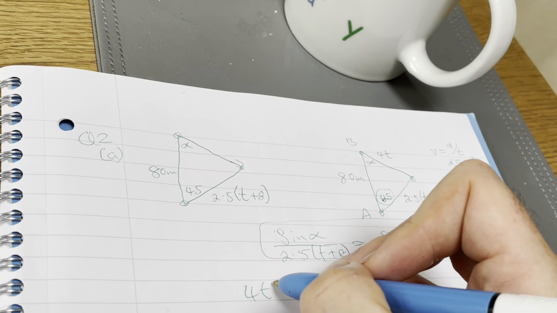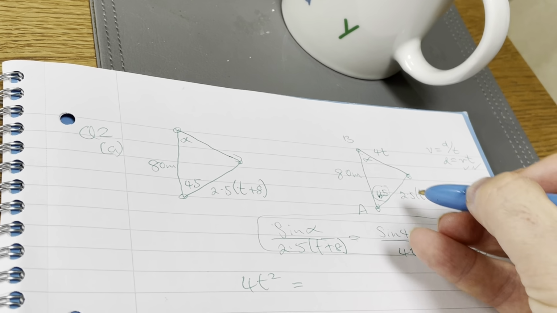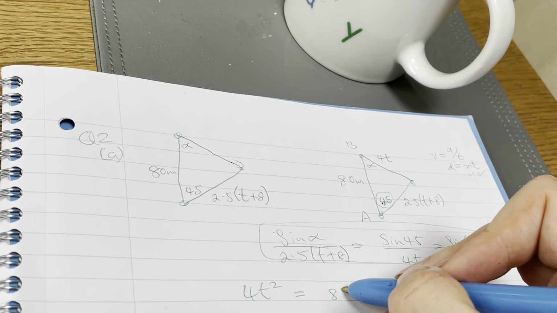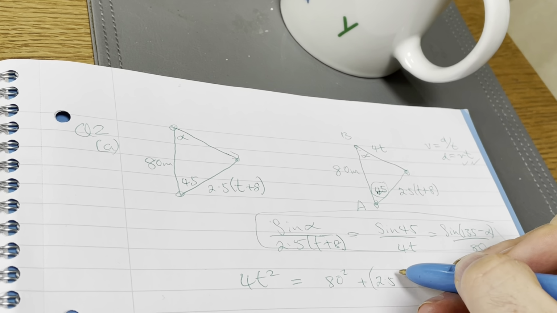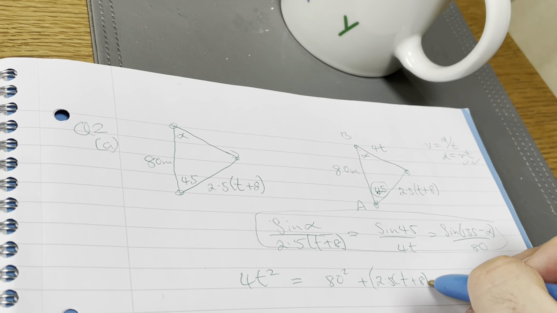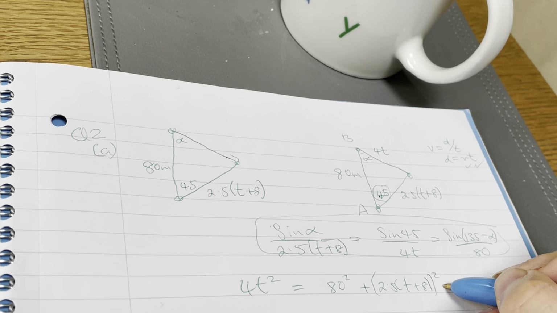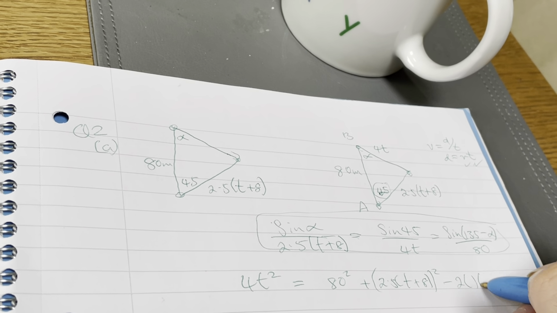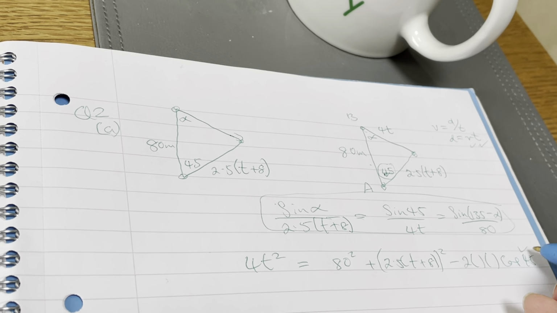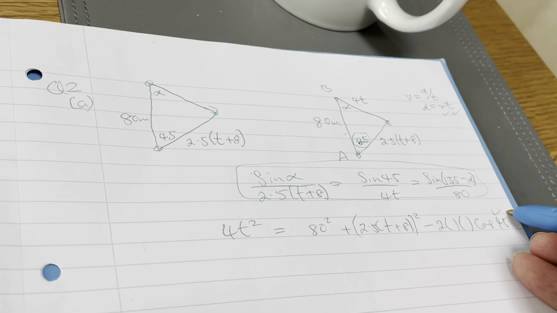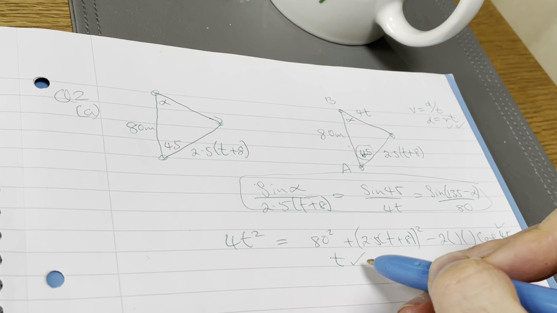So it'll give you 4t squared, and so it's the length to the side of it, minus 2 that by that, cos of 45. And you know, cos of 45 is a nice easy one, and then that'll give you t. T will pop out of that.